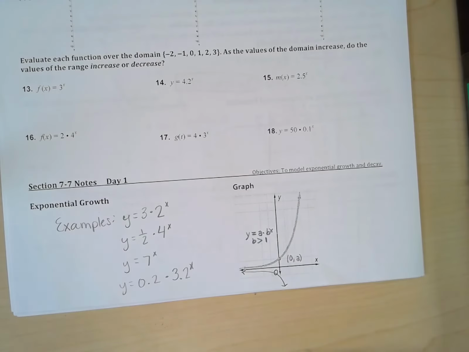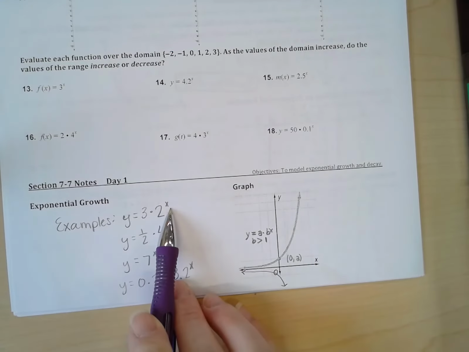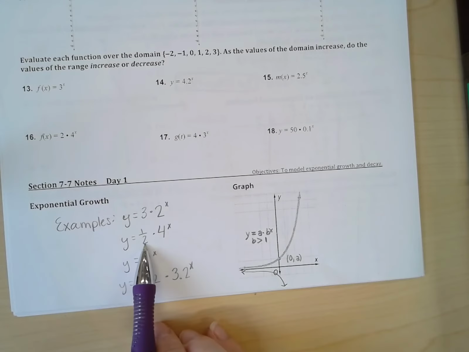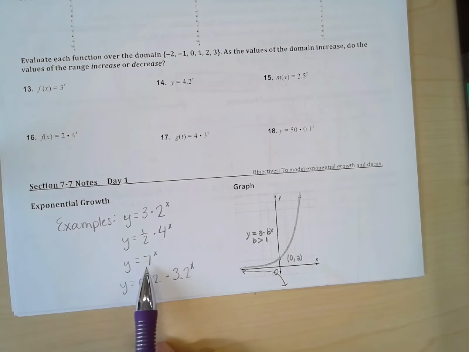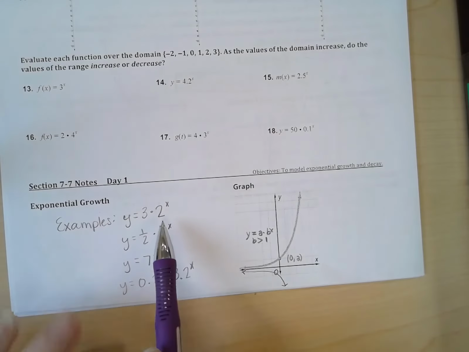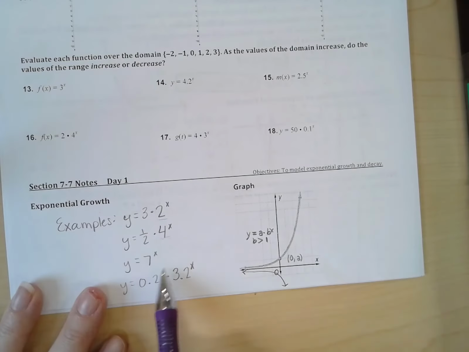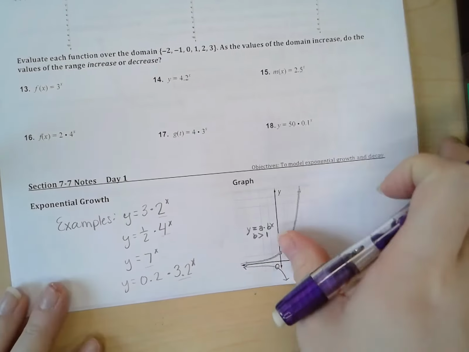Now, a couple examples here are y equals 3 times 2 to the x power, or y equals 1/2 times 4 to the x power, or y equals 7 to the x power, y equals 0.2 times 3.2 to the x power. You'll notice that all of these numbers, all the base numbers with the exponent, are bigger than 1. So that takes us to the next page.